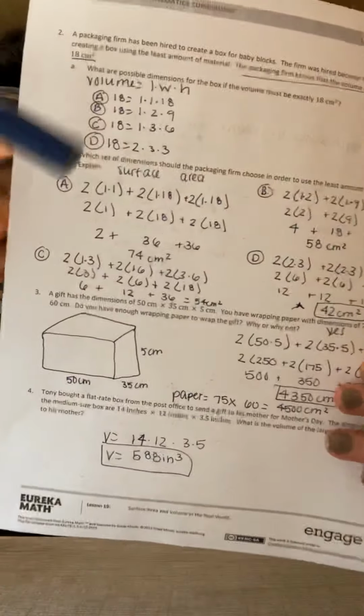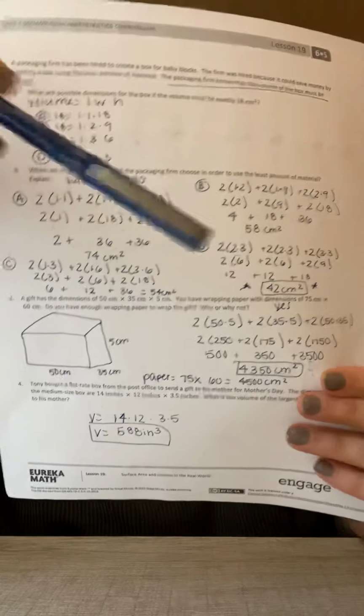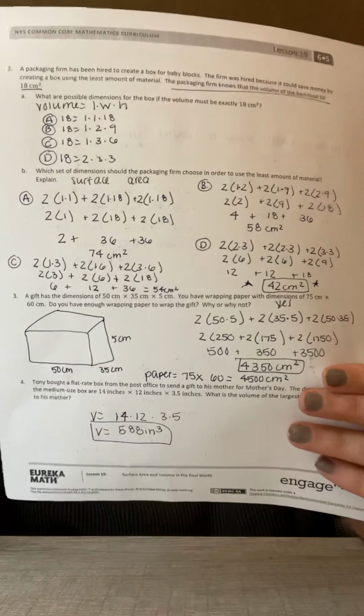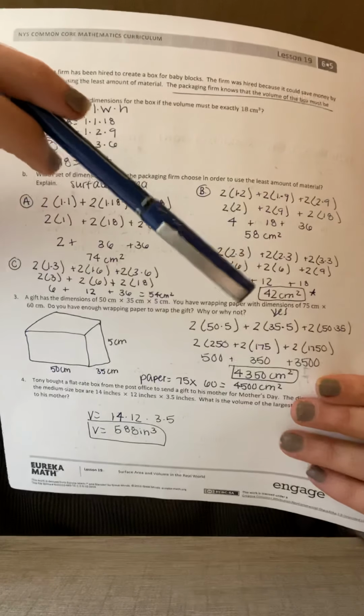And then for B, C, and D, I literally just did the same thing as I did in A. I took my numbers from up here and I just plugged them in. I did the same math that I did in A, and that's how I got those answers. At the end, I looked at what my lowest number was, which was 42, and that's how I got my answer. So that was that one.